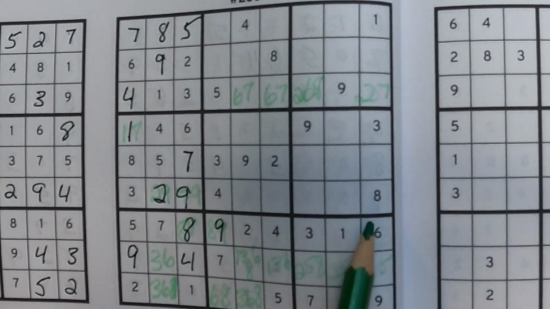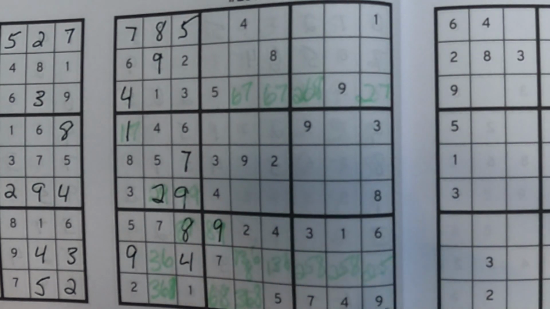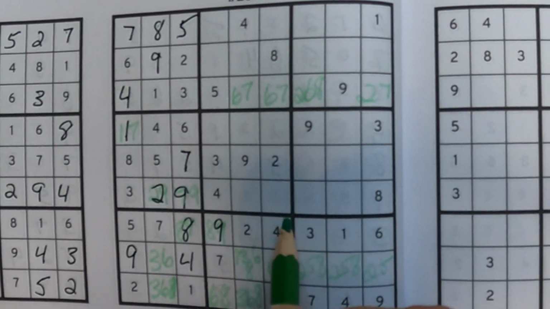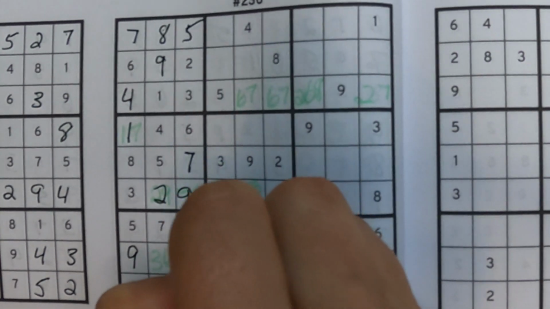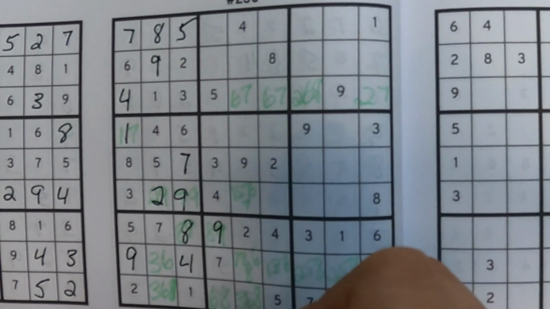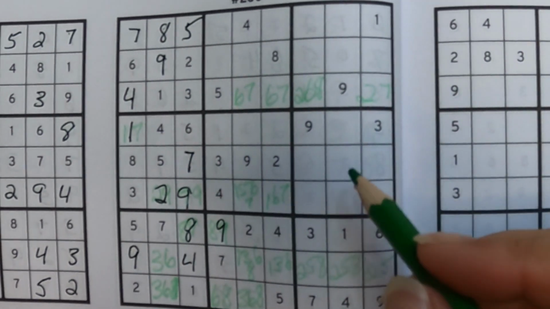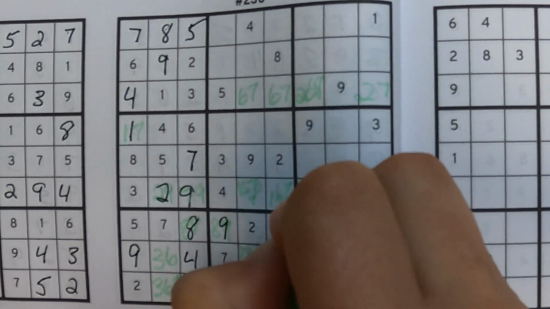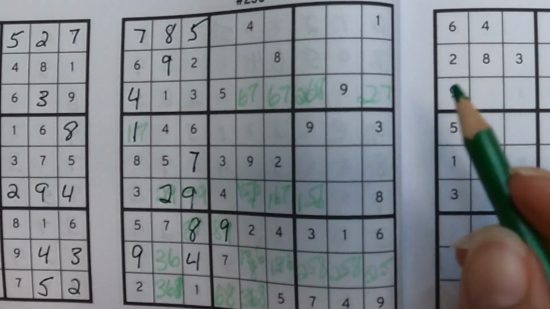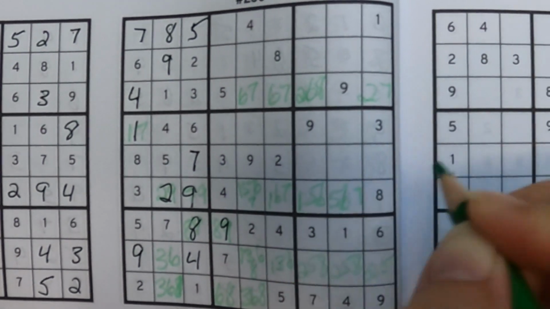If we look at this row, we're missing 1, 5, 6, 7. No help here. 1, 5, 6, 7. We've got a 5 here, so 1, 6, 7. 7 here, so 1, 5, 6. And a 1 here, so 5, 6, 7.